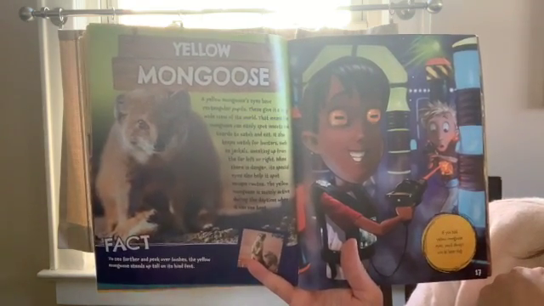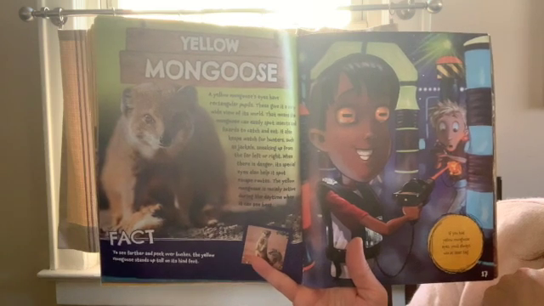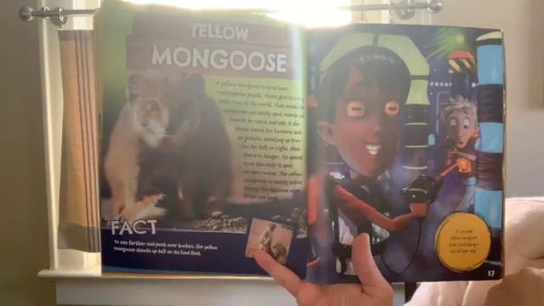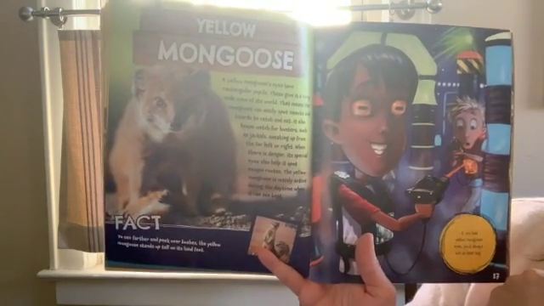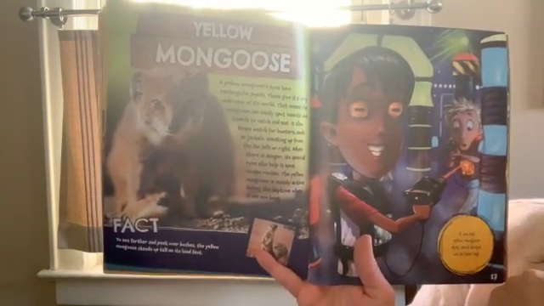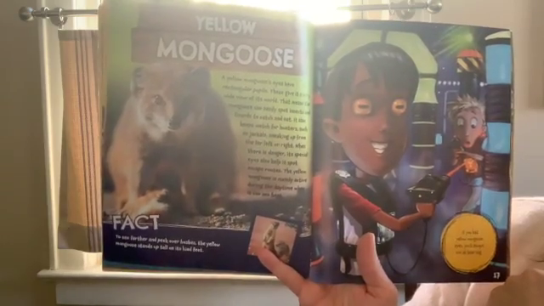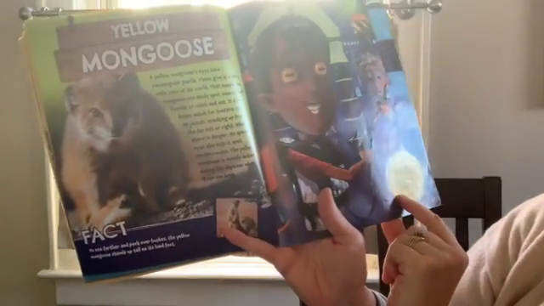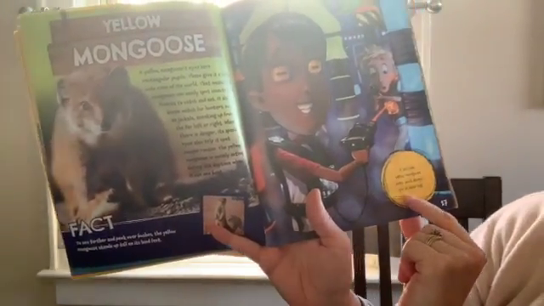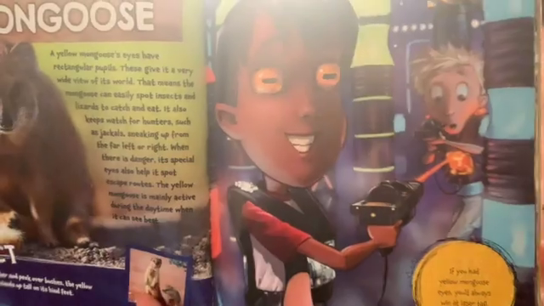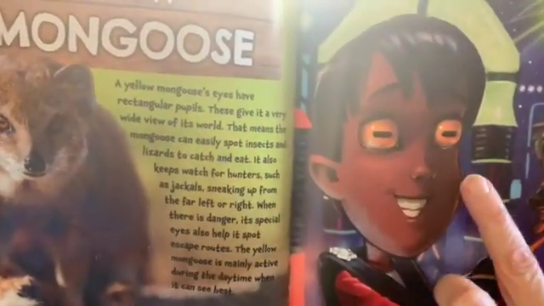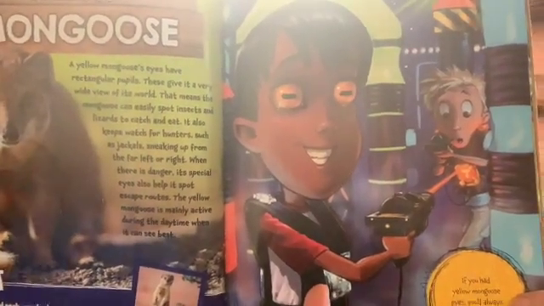It also keeps watch for hunters such as jackals sneaking up from the far left or right. When there is danger, the special eye helps it spot escape routes. The yellow mongoose is mainly active during the daytime when it can see the best. If you had yellow mongoose eyes, you'd always win at laser tag because he always can see his friend coming around the corner. I think goats have eyes like this too, with the rectangular pupil.